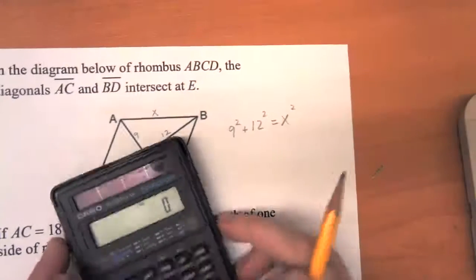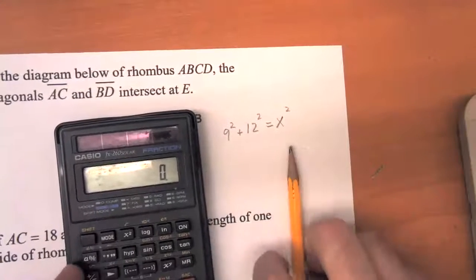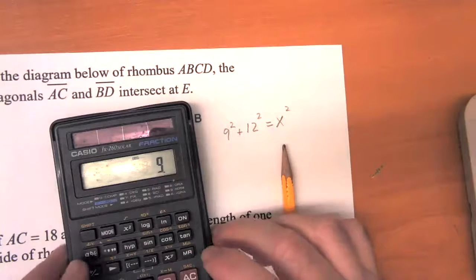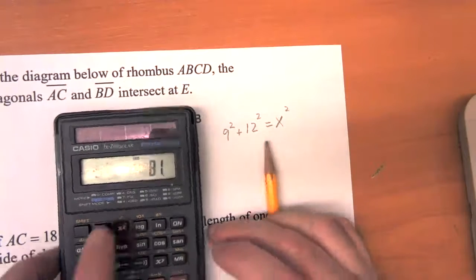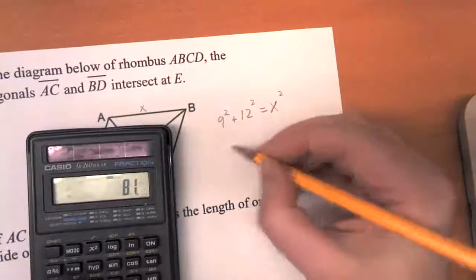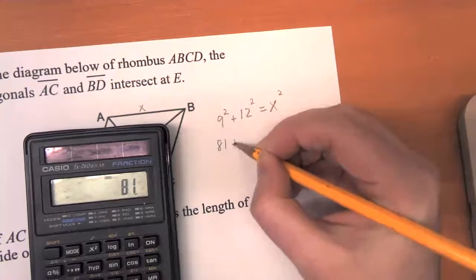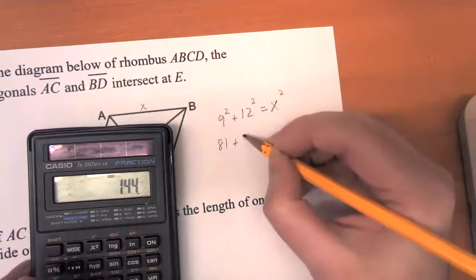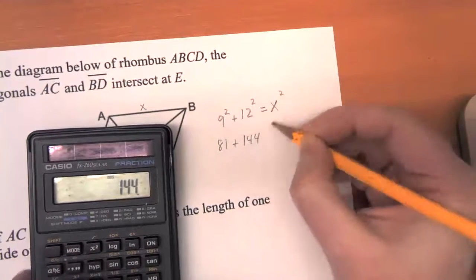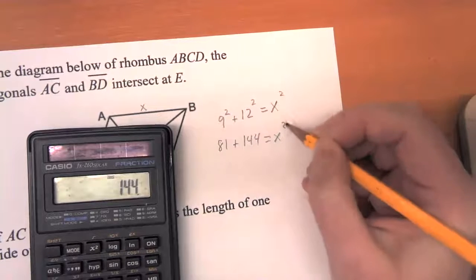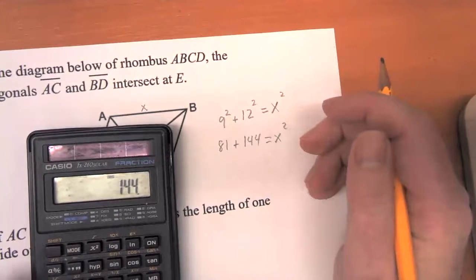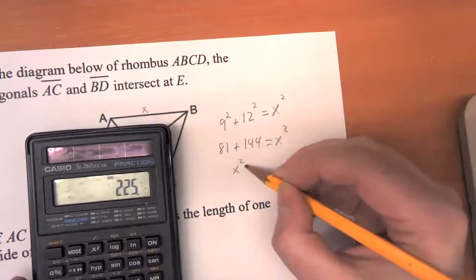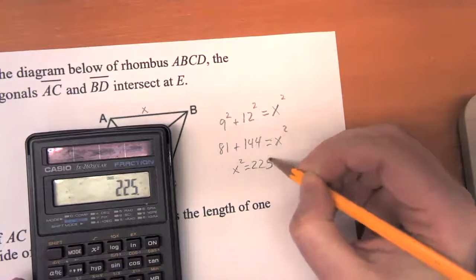All right, let's bring up our calculator. If you happen to know how to solve this just by looking at it, then congratulations, that is an awesome skill that will serve you well. But 9 times 9 is 81, and 12 times 12 is 144. So that's equal to x squared. So 144 plus 81, x squared is equal to 225.